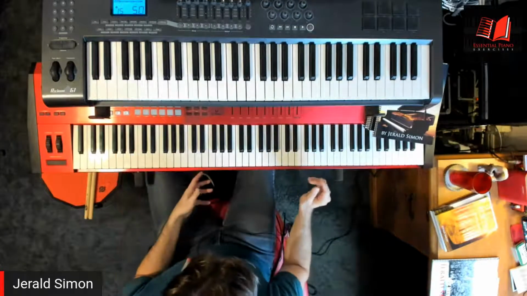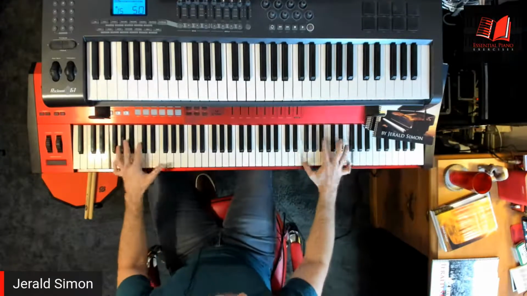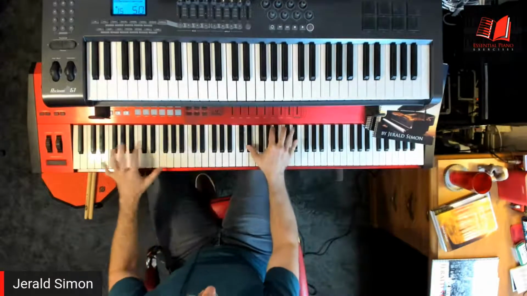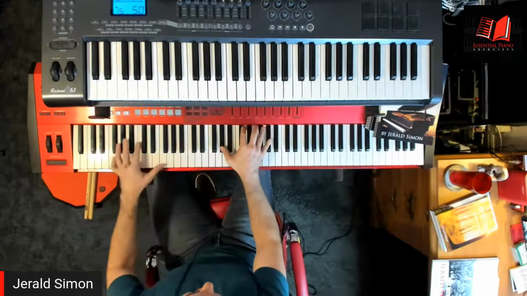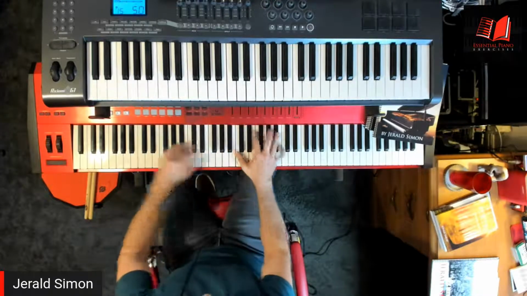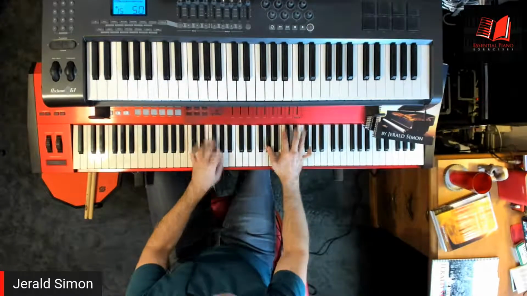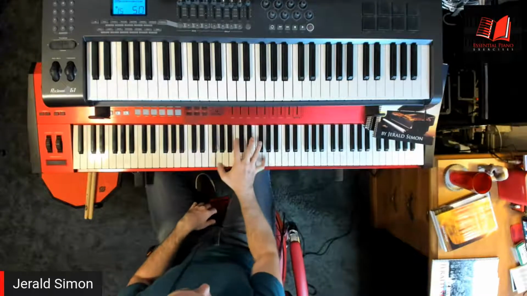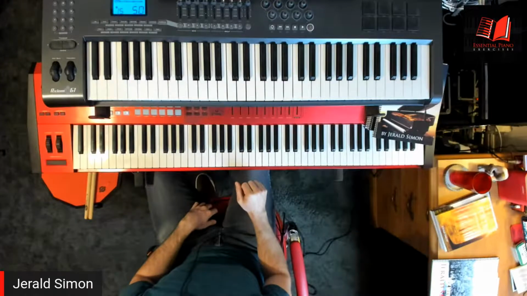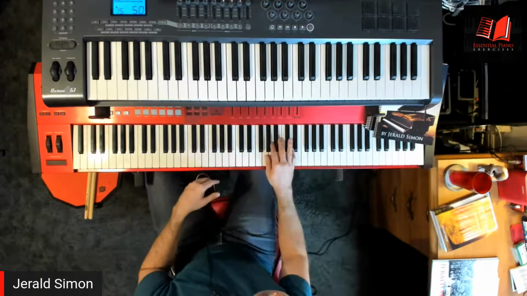Now guess what I'm doing here? I'm doing my major scale. I'm coming down as octaves. I just went back up as octaves, and I'm going up according to the F minor scale. See that? Going up and going down. That's all I'm doing.